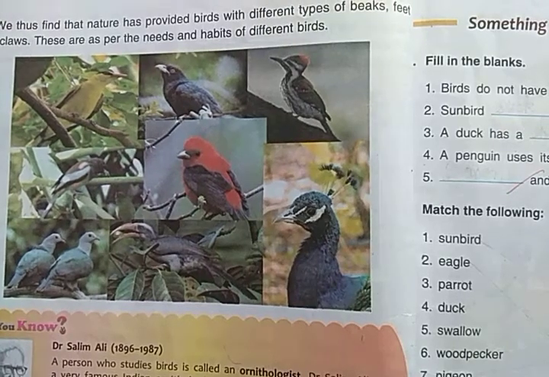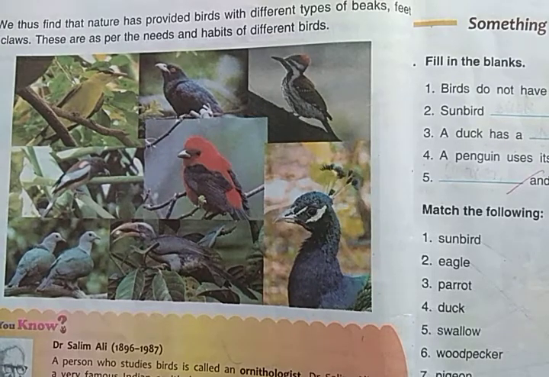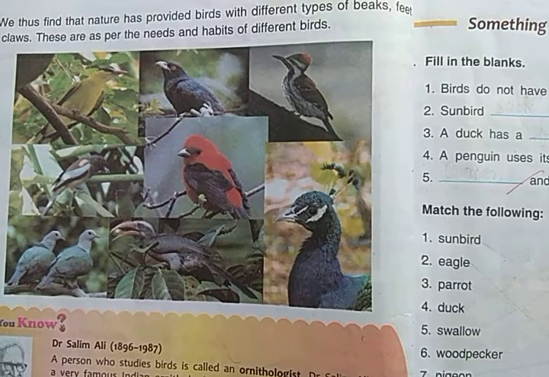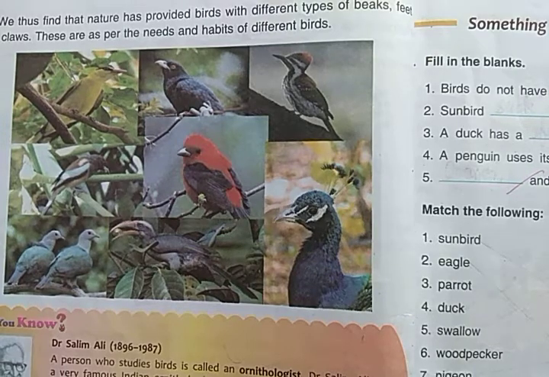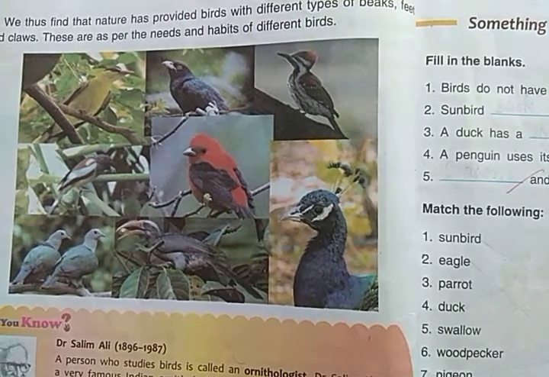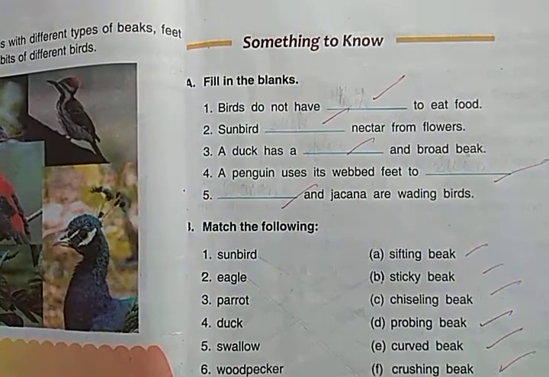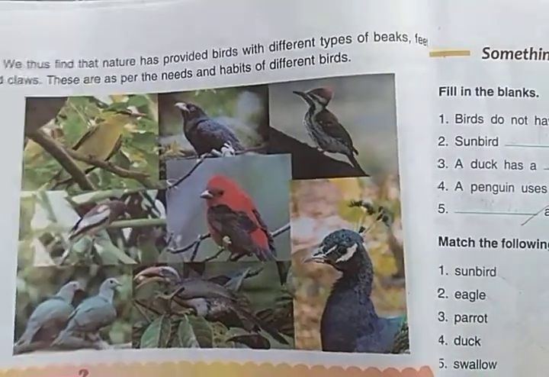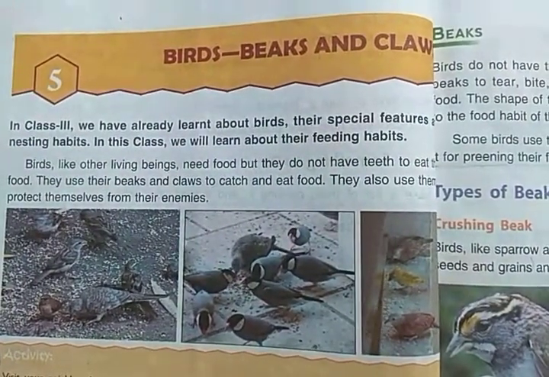Hello students, in the previous video we completed lesson number 5, that is Birds, Beaks and Claws. In this chapter we learnt about the different types of beaks of birds and the different types of feet and claws of the birds. Before starting the worksheet or exercise, I just want to revise the topics in short so that it will become easy for you to do the exercise.